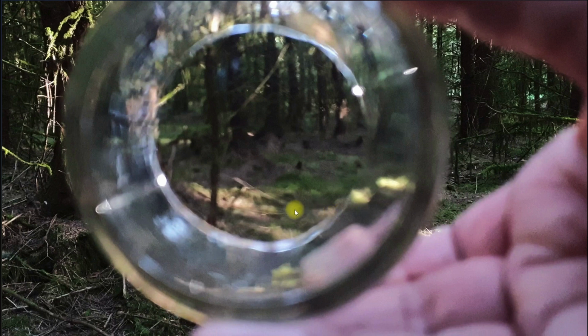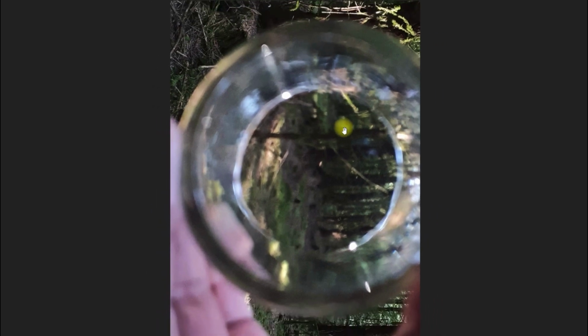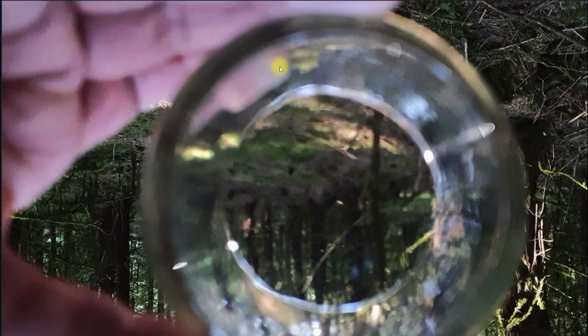It's unusual to say the least. And I've flipped this. That just looks odd. I mean, these may just be literally weird images, just weird reflections that glass happens to make. I'm not so sure.